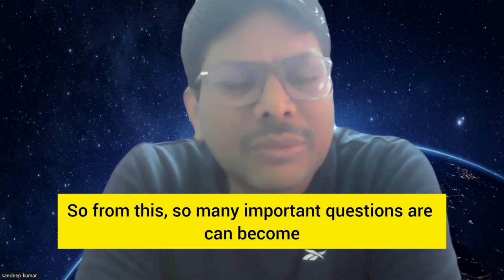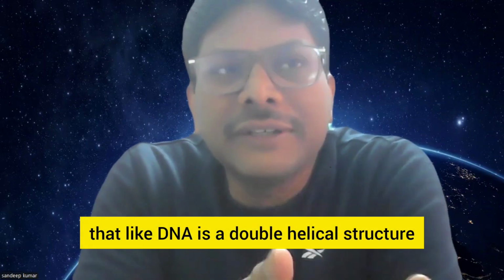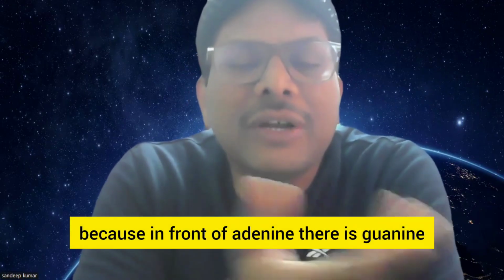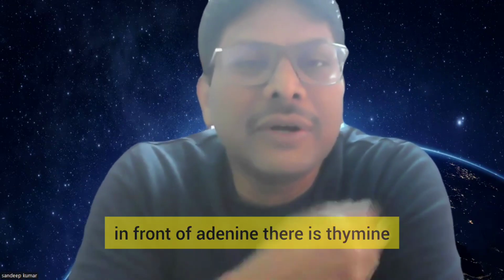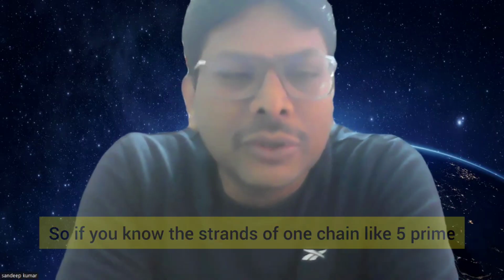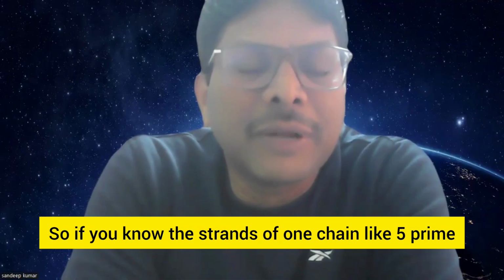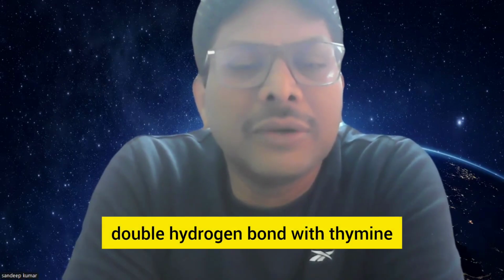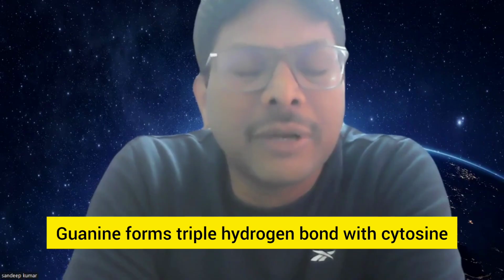So from these, many important questions can come, like: DNA is a double helical structure. The two strands run anti-parallel and they are complementary. In front of adenine there is thymine, and in front of guanine there is cytosine. If you know the strand of one chain like 5 prime to 3 prime, you can predict the 3 prime to 5 prime. This is based on the Watson-Crick base pairing rule. Adenine forms a double hydrogen bond with thymine, and guanine forms a triple hydrogen bond with cytosine.